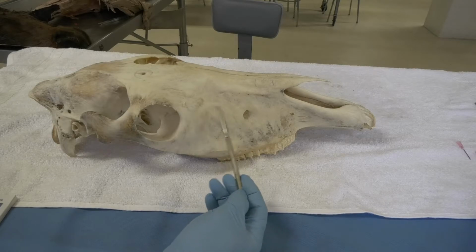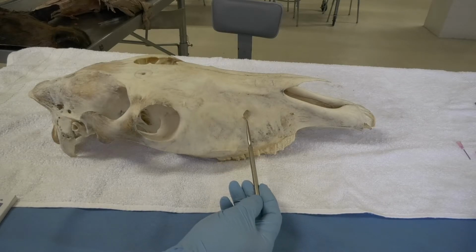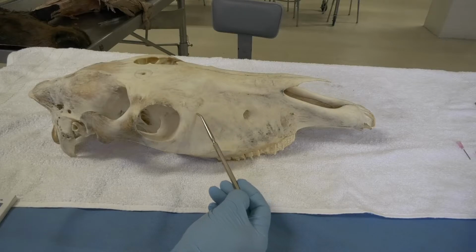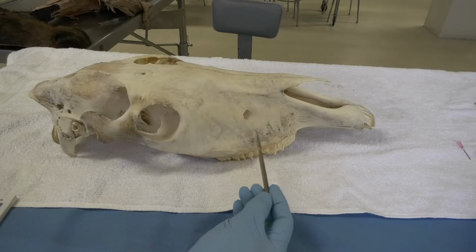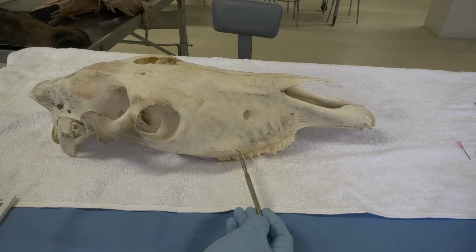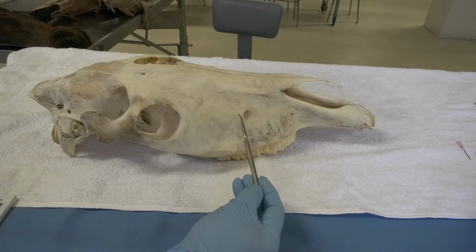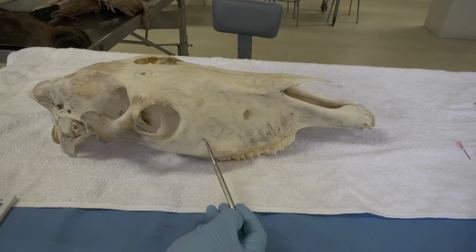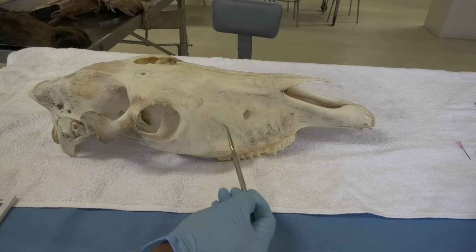The dorsal boundary is the line from the orbit to the infraorbital foramen, and the rostral border is the line from the infraorbital canal to the rostral end of the facial crest. So this square here is where you do your maxillary trephination.